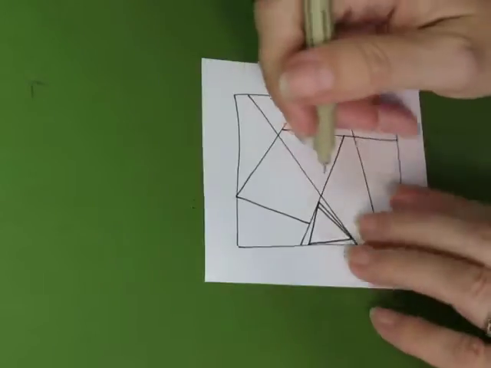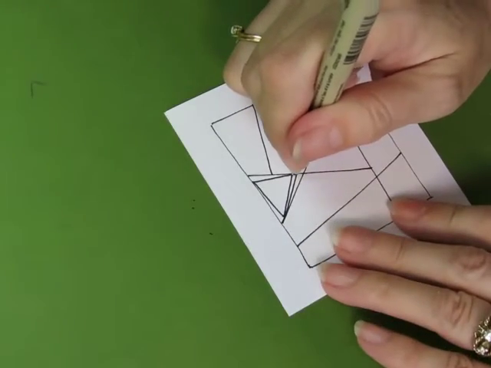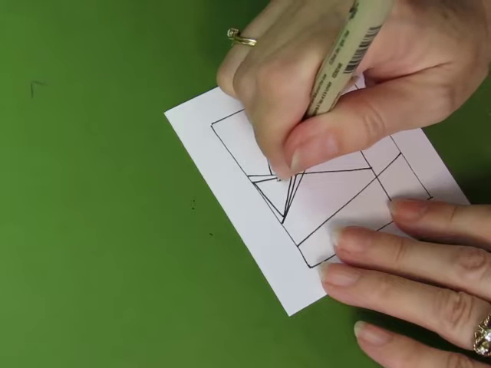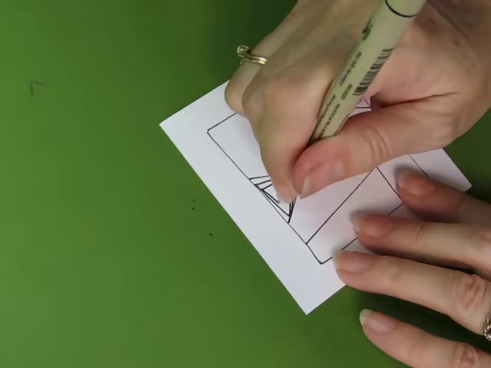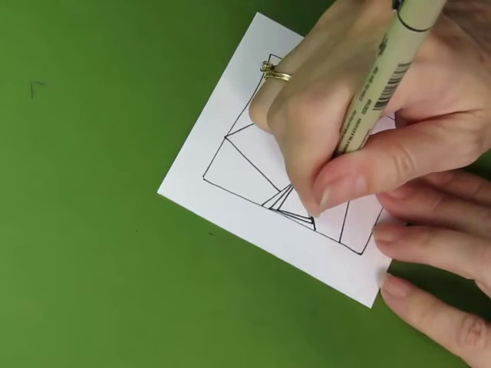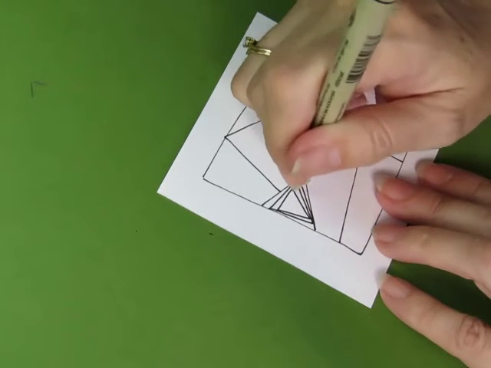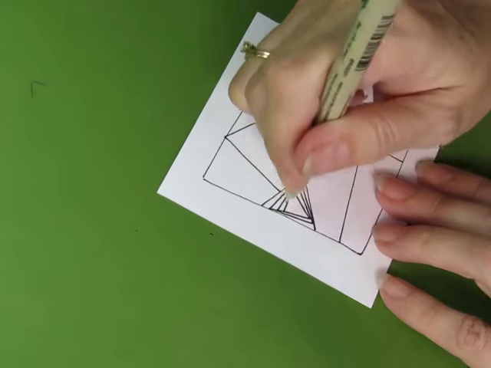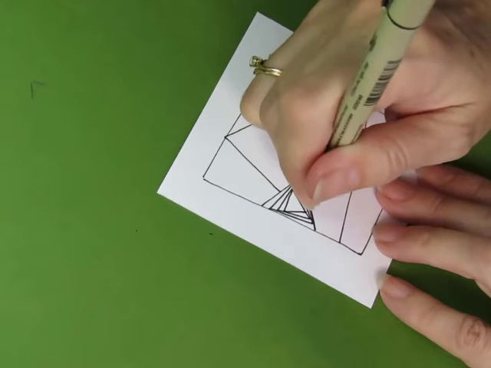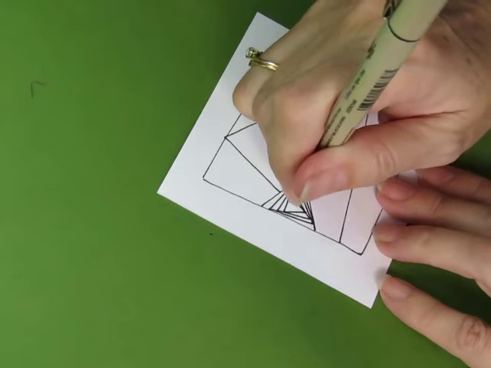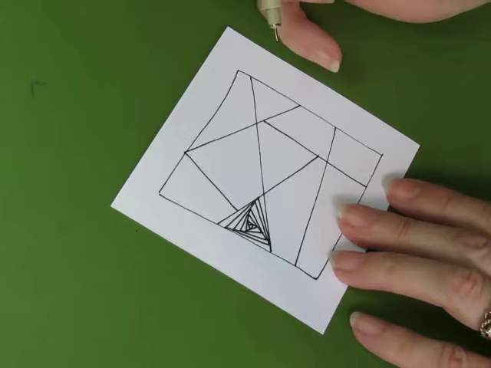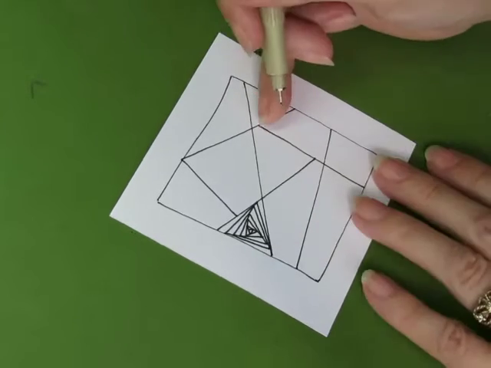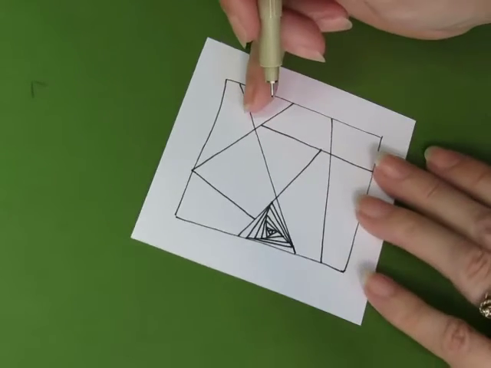Just start the next one at the spot where you stopped the last one, small to big. And when it gets small enough, I don't have to turn my tile. I can just do it now. But at the beginning, I had to turn it every single time. But when my shape gets small enough, I don't have to. Okay, you just do that. And then you do it again.